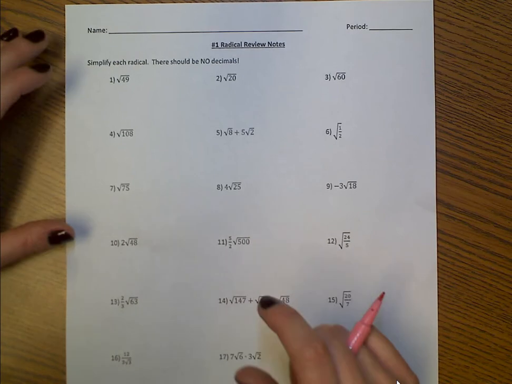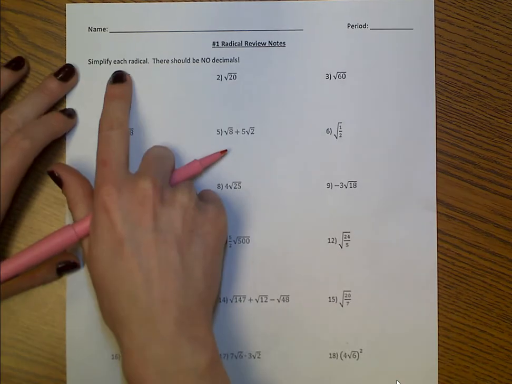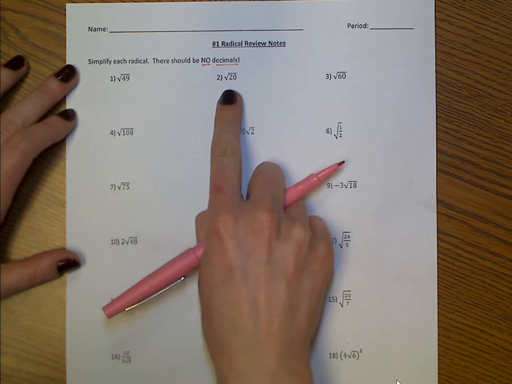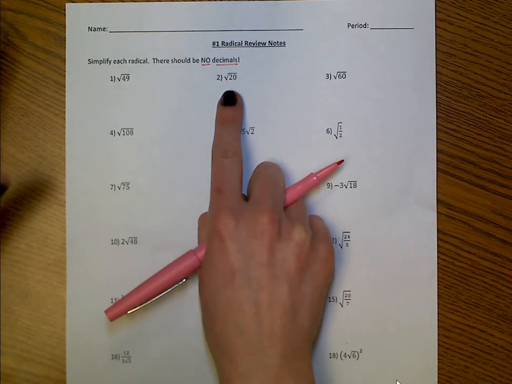Notice that the directions for all of this say simplify each radical. There should be no decimals. So you're not going to plug the square root of 20 into your calculator and tell me what the decimal is. Instead, you're going to tell me it's 3 radical 7, or whatever the simplified radical would be.